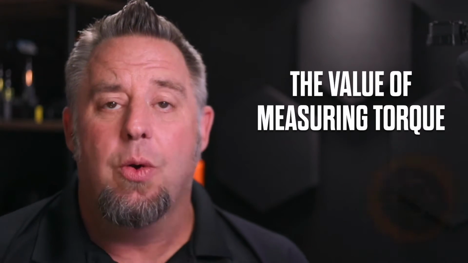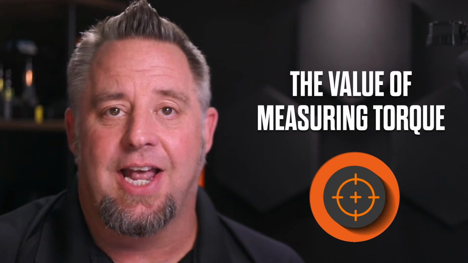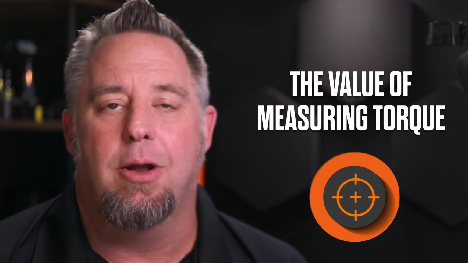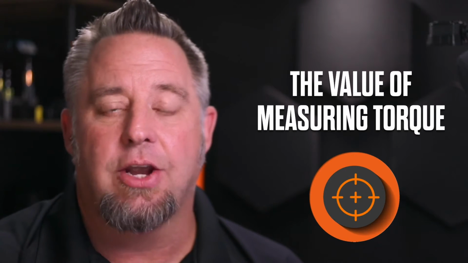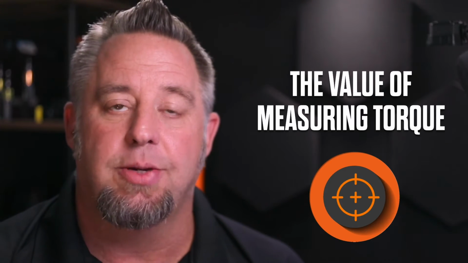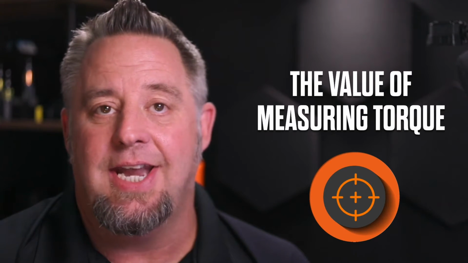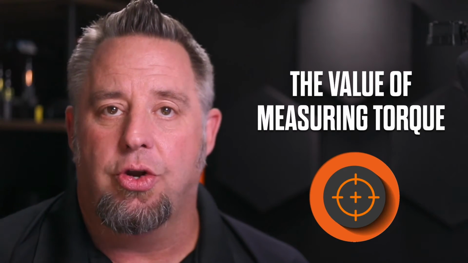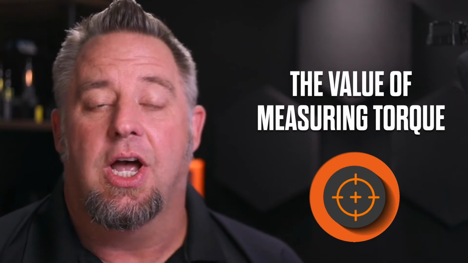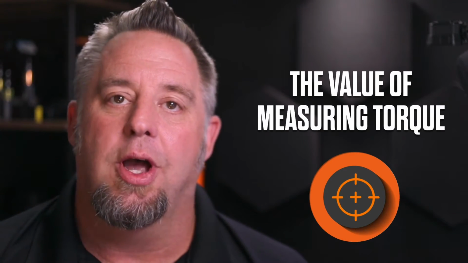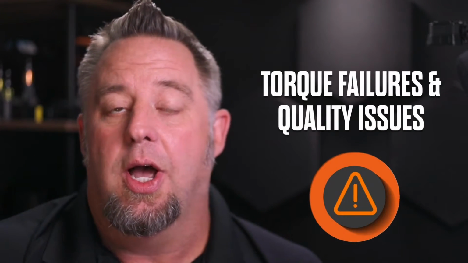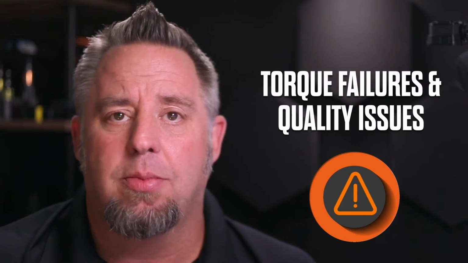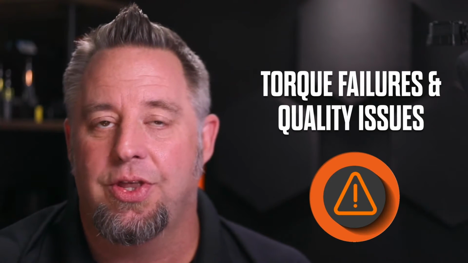We can also look at specific calibration data for a specific tool or a set of tools, and we have the ability to look at calibration cycles. Should we do the calibration based off of a time, a date, an interval, or should we do it based off of cycles? Those are all valuable pieces of information to have to make really good decisions about your tooling and your particular functions.